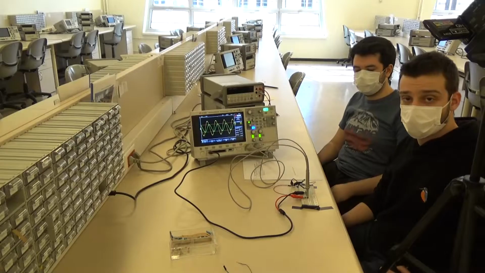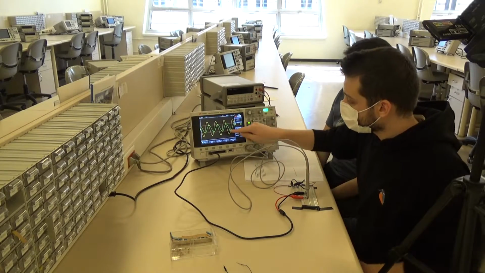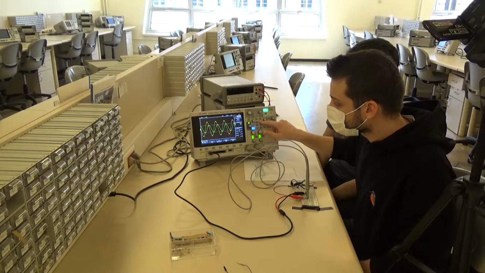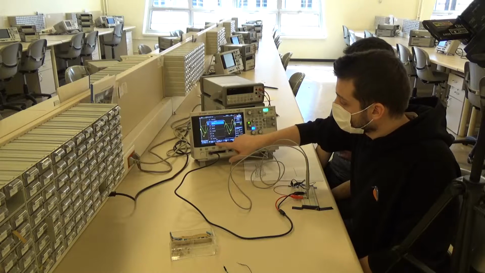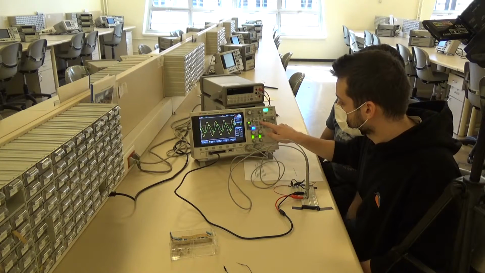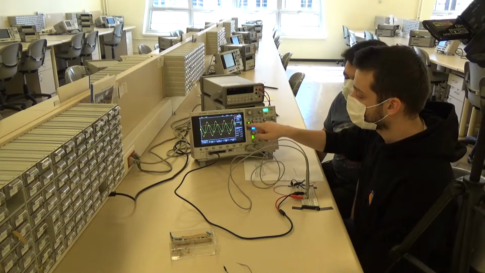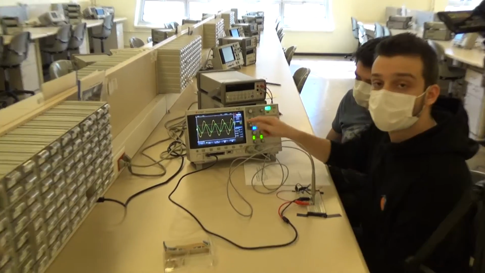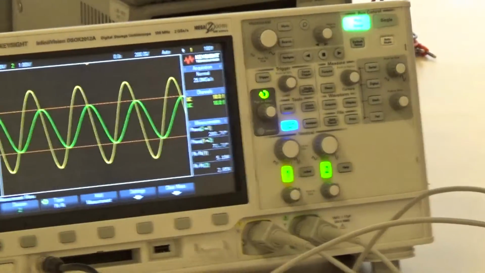For the phase, I've added phase to the measurements. From the measurement menu, I've selected the type of measurement, and I've selected phase from 2 to 1. Let me close this, sorry. 2 to 1 and 1 to 2. We should look from 2 to 1 because we are looking from output to input, V out over V in.